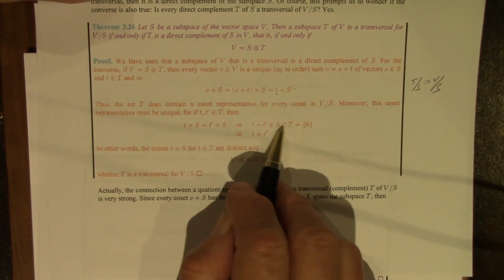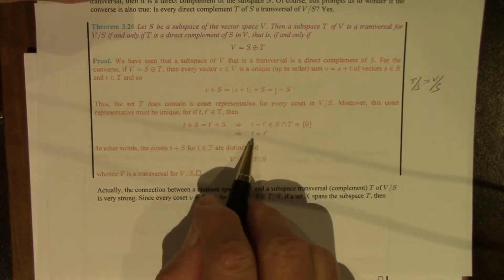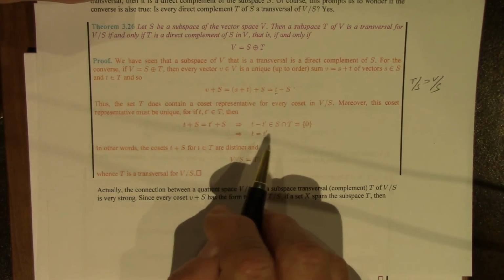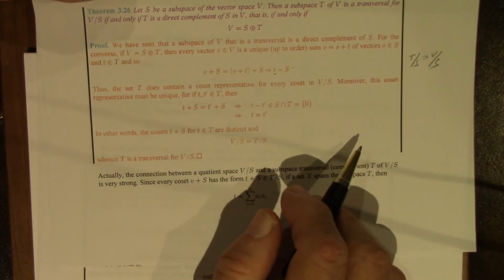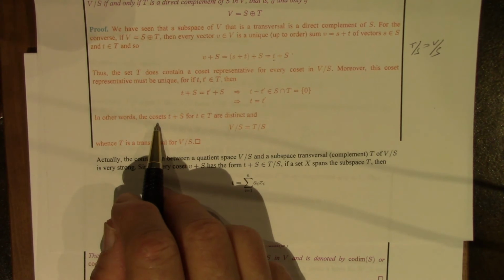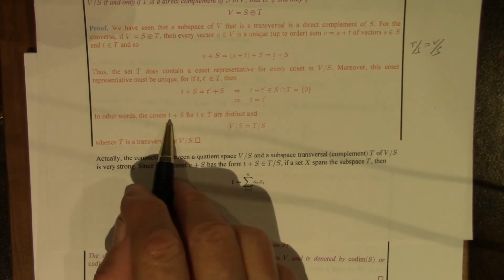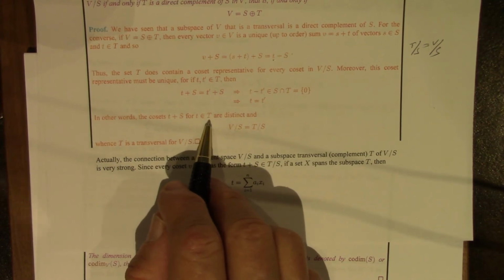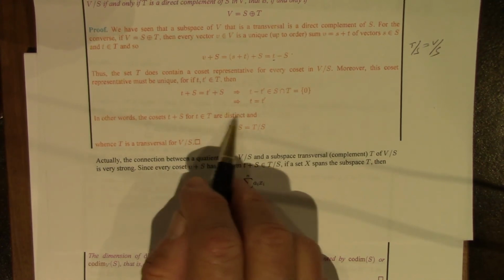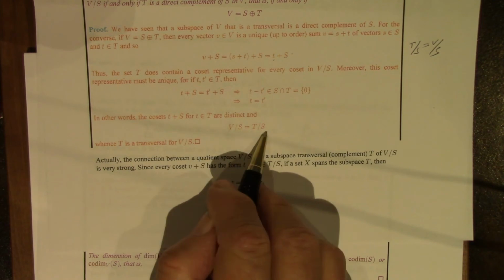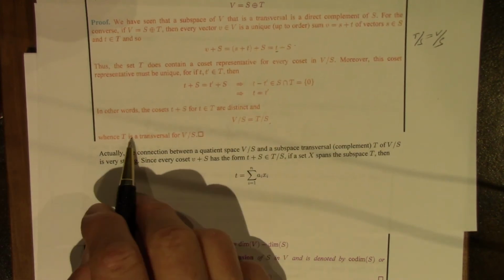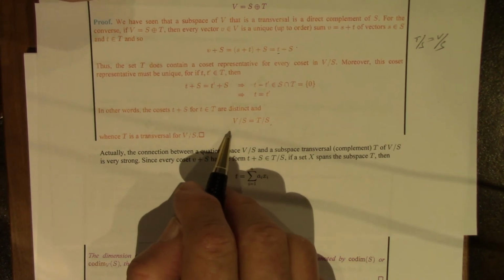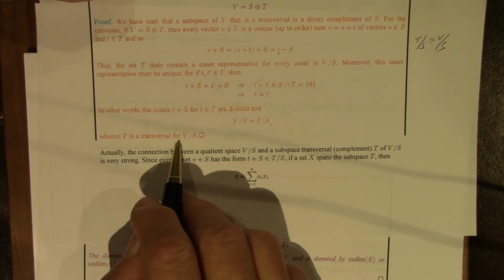These are essentially disjoint, and so t equals t prime. So the cosets little t plus S, as little t ranges over the direct complement T of S, are distinct, and we have this equation. In other words, T is a transversal for the quotient.